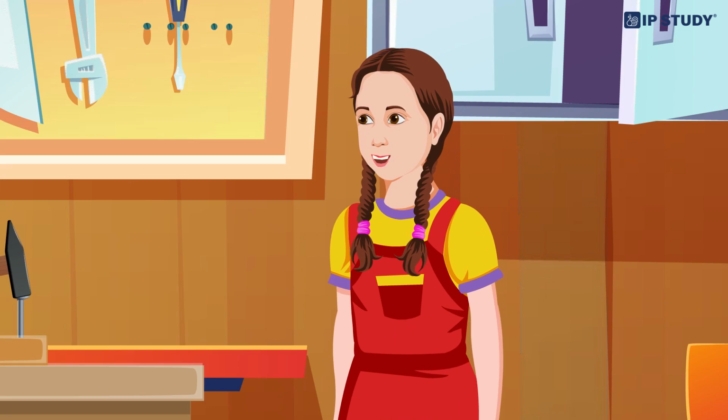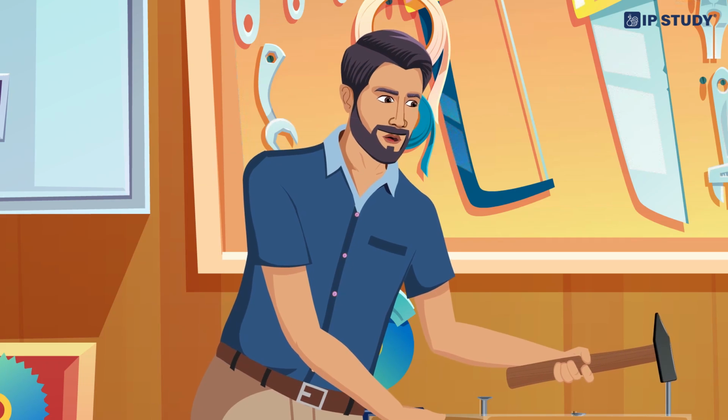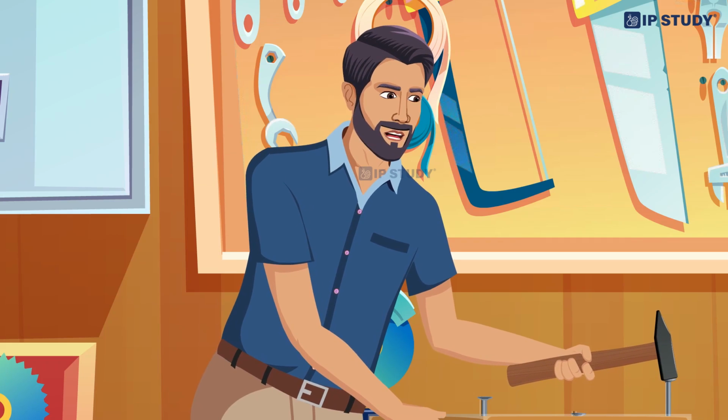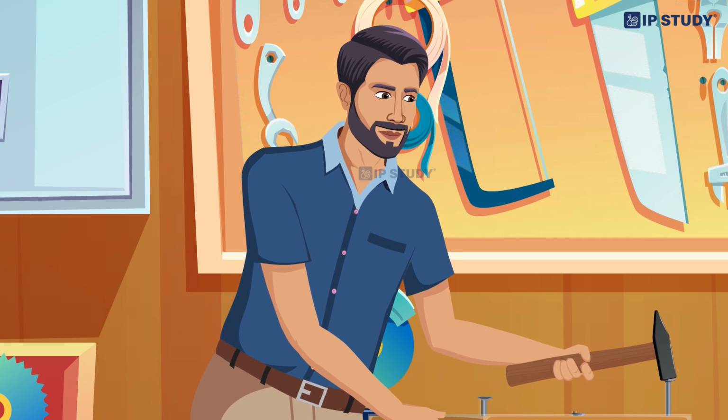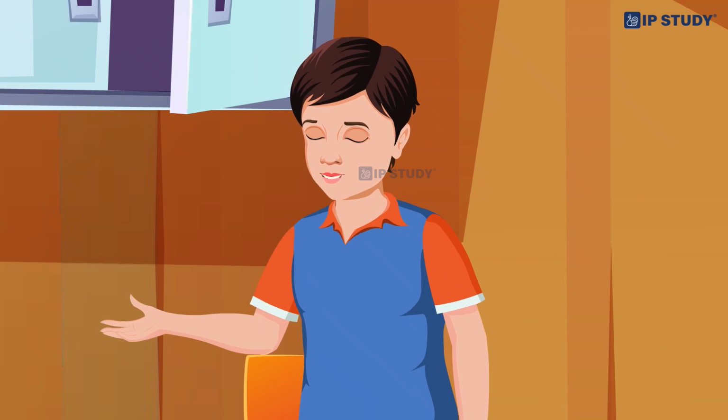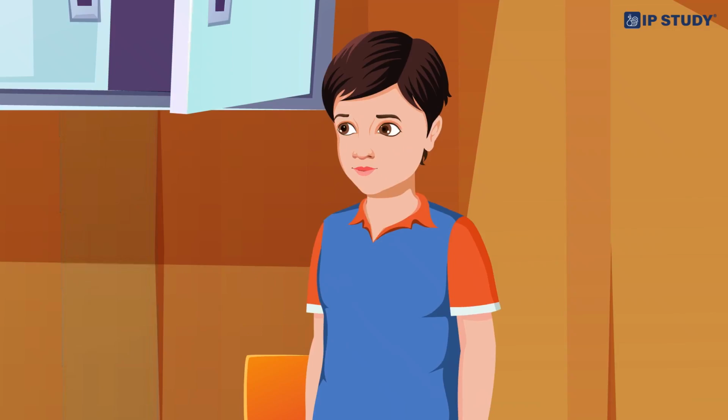Dad, what are you making? I'm making a study table for you both. Having a good table helps you do your homework and projects better. How do you know what size to make it, Dad?